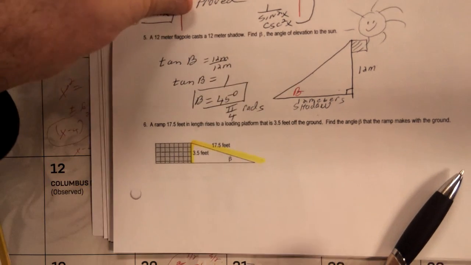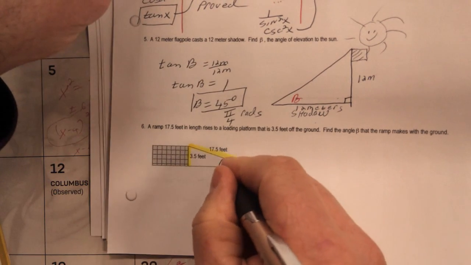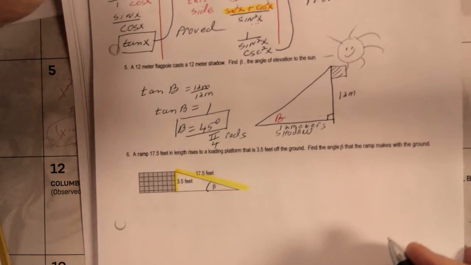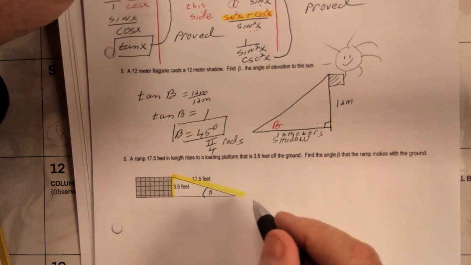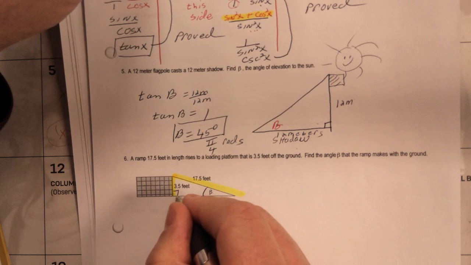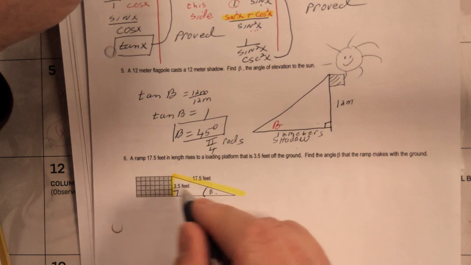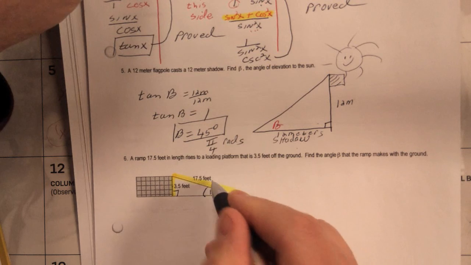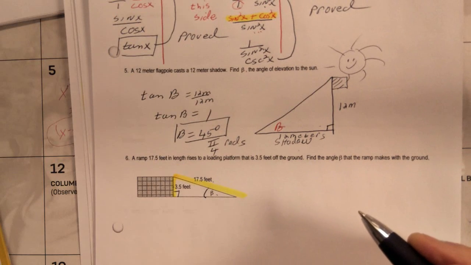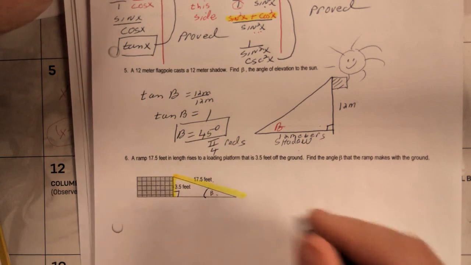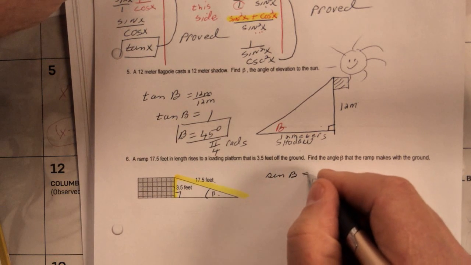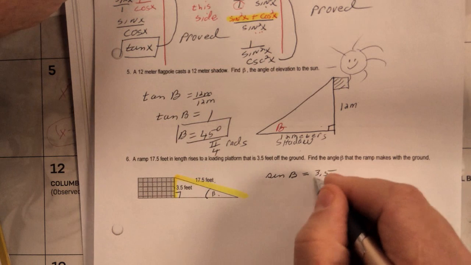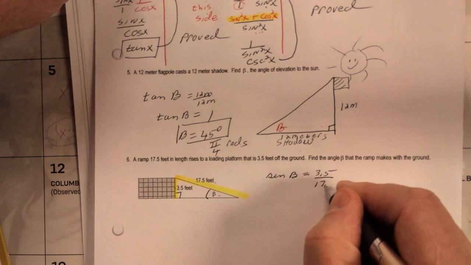Find the angle beta that the ramp makes with the ground. This is a right triangle. That's opposite. That's hypotenuse. What trig function is that? Sine. So sine of beta equals 3.5 over 17.5.